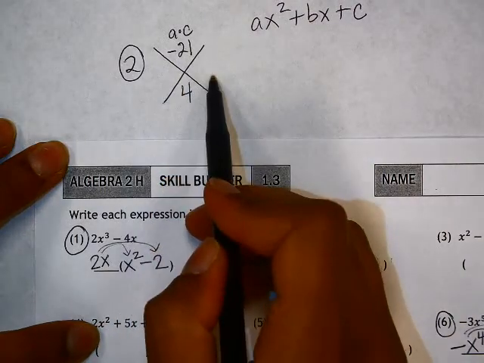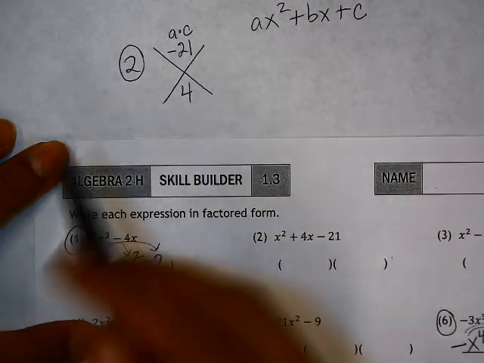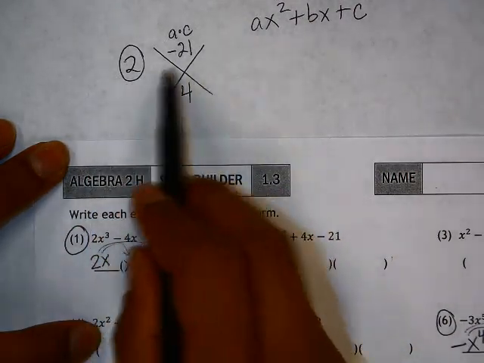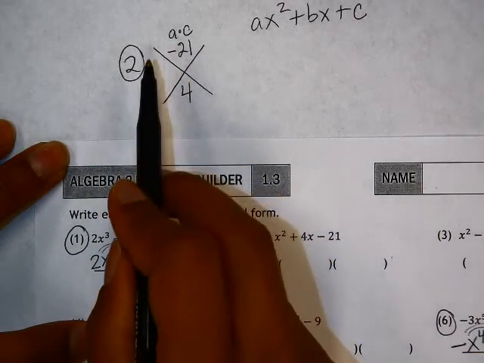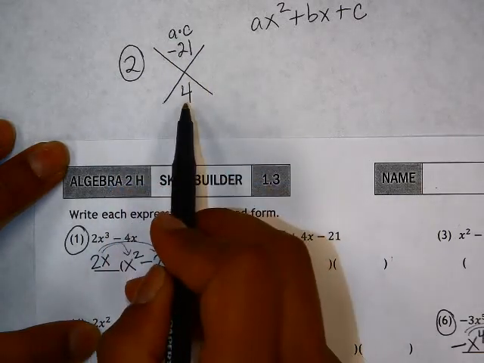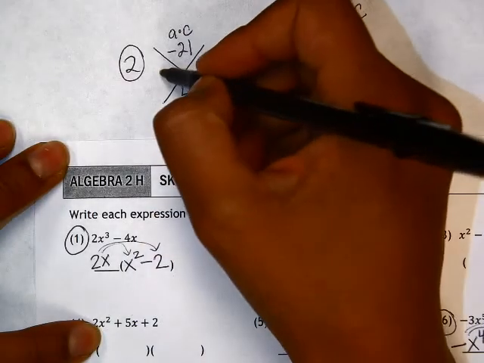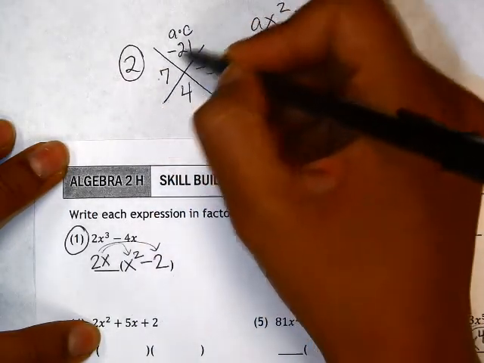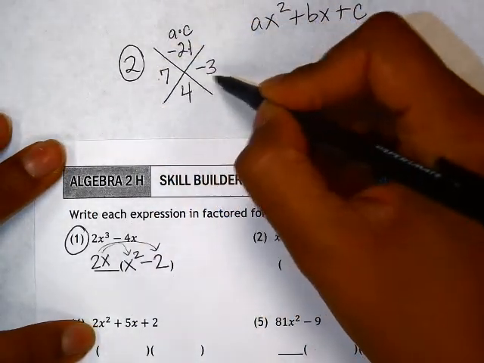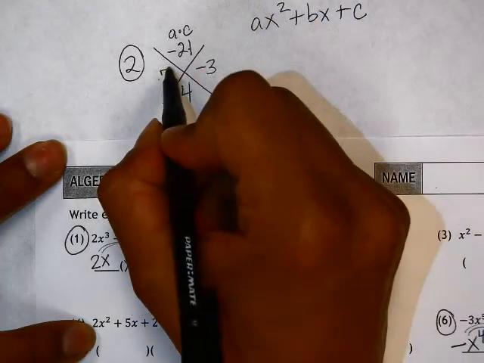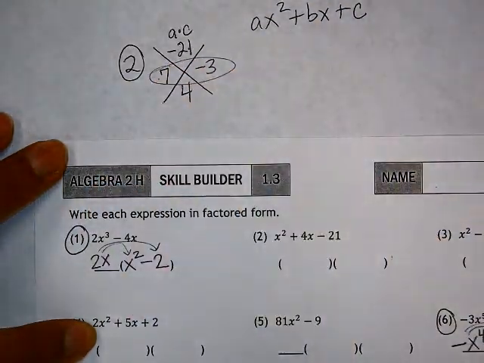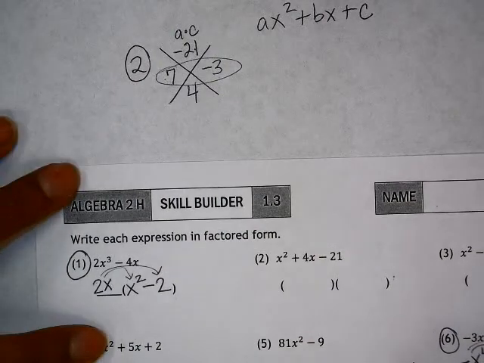To fill in the left and the right side, we're looking for two numbers that multiply to give us negative 21, that also add together to give us positive 4. So 7 times negative 3 is negative 21. 7 plus negative 3 is 4. Okay, we're going to use those two values in the next step.